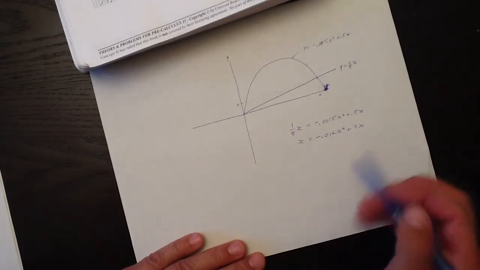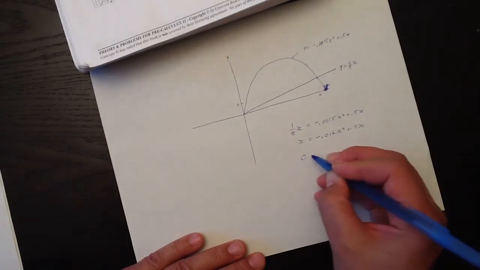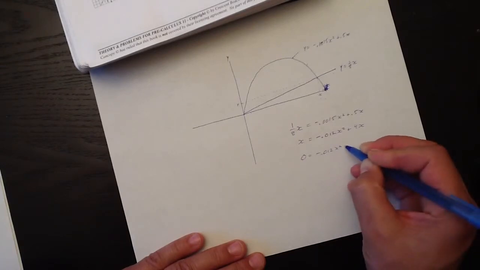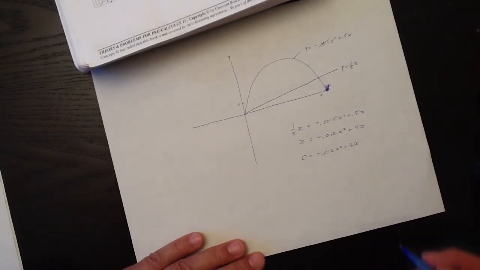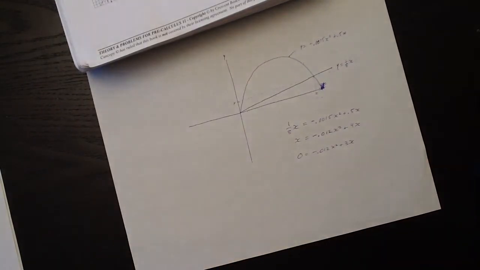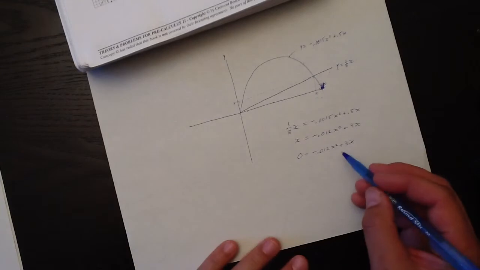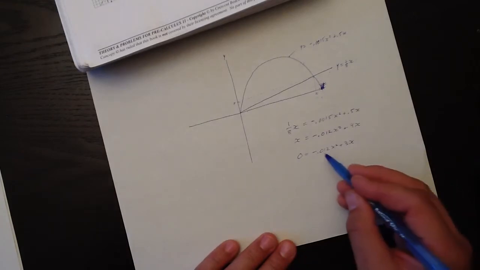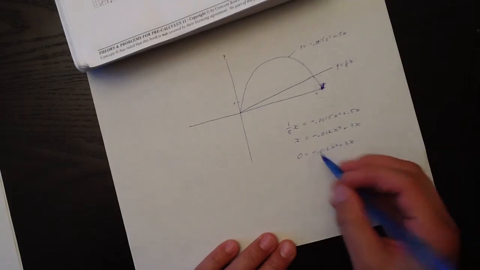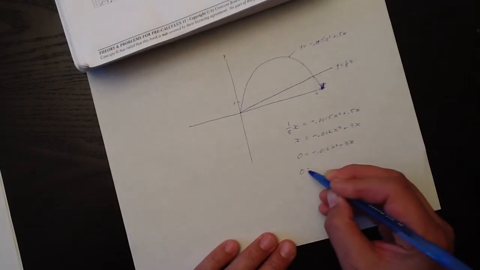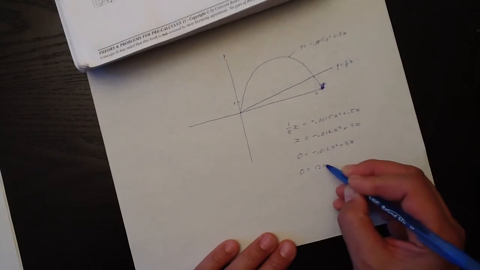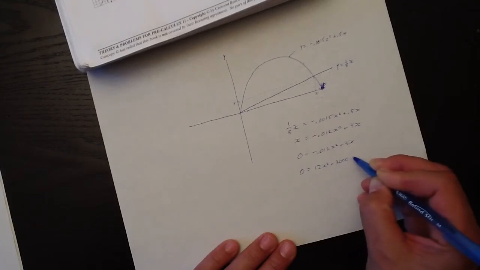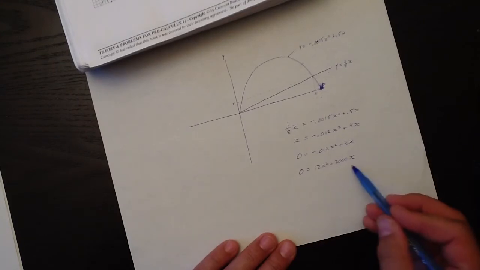And if we subtract x from both sides, 0 equals negative 0.012x squared plus 3x. And let's multiply this out. 10, 100, 1,000. Multiplied by 1,000, we get 0 equals negative 12x squared plus 3,000x. We can divide both sides.